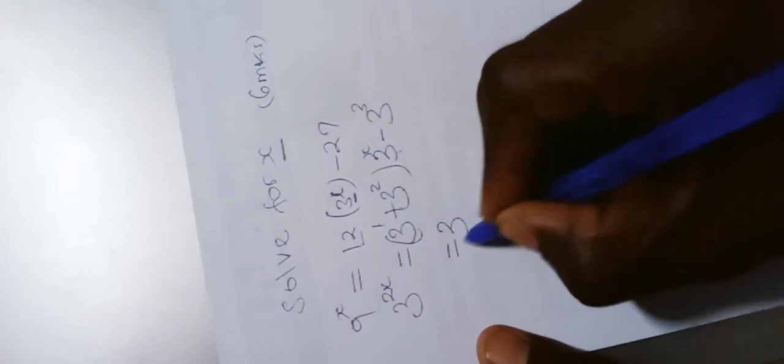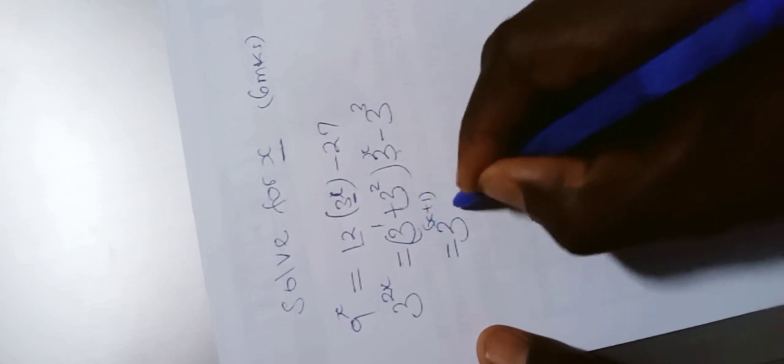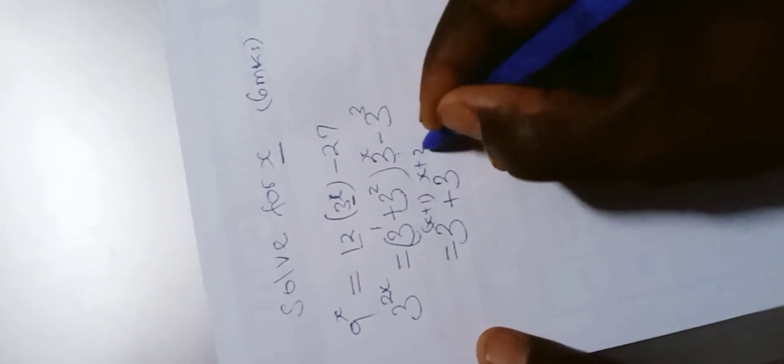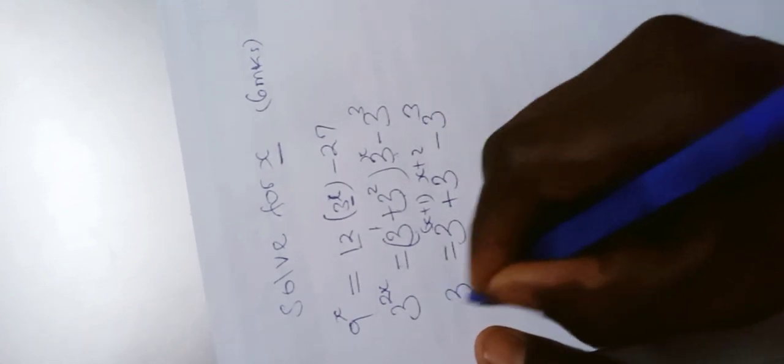So we are going to have 3 raised to power x plus 1 plus 3 multiplied by this one. We have 3 as a base maintained, x plus 2 minus 3 raised to power 3, and all this is equivalent to 3 raised to power 2x.